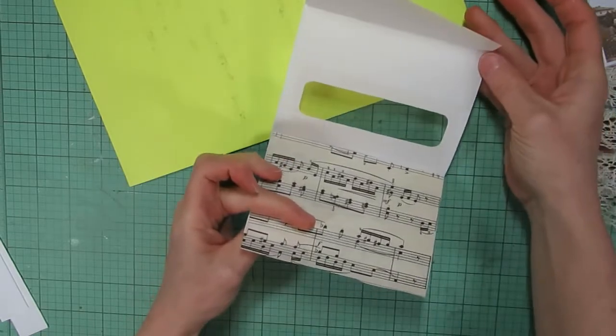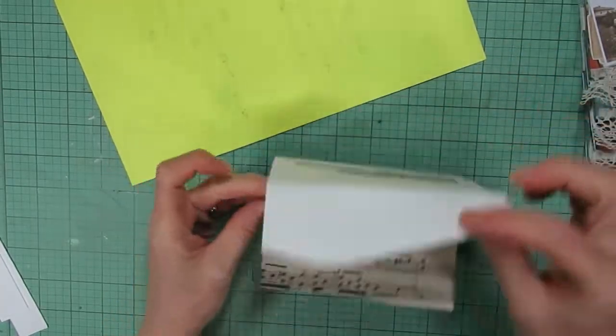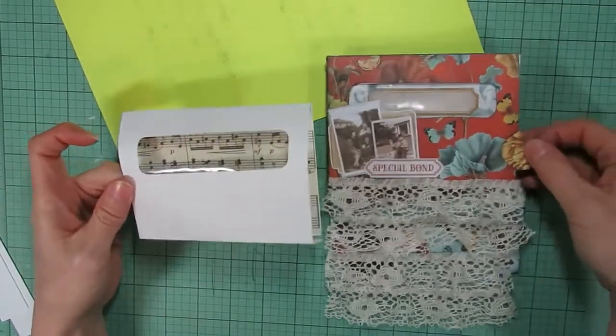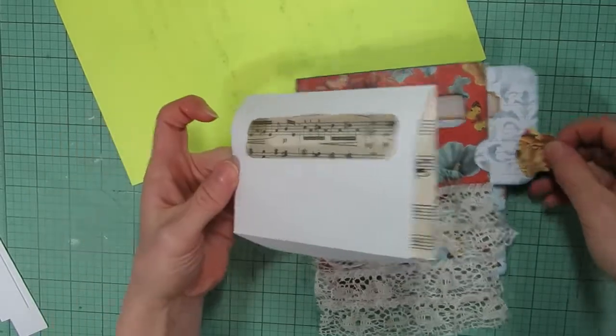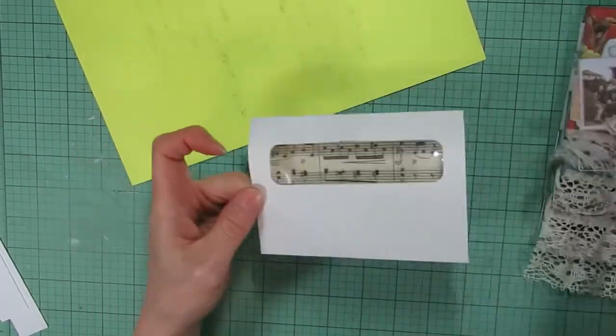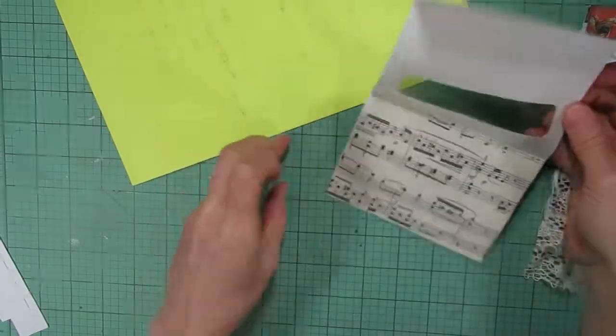And once I have that done, I'm going to go ahead and seal up this envelope. And so I'm also going to decide on if I'm going to add a journal card to it, like on these ones right here, which side I want to leave open. So I'm going to go ahead and leave this side open. So I'm going to add just a little bit of glue around the edges here first.